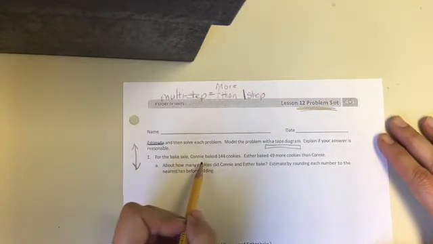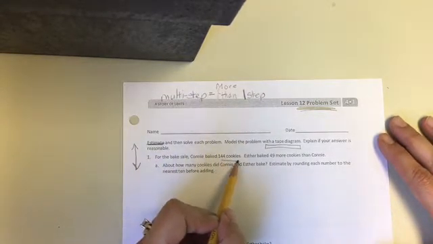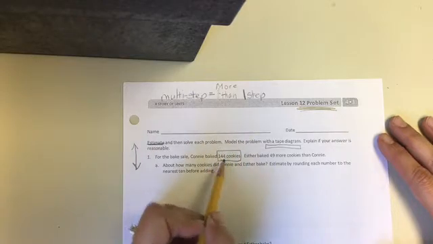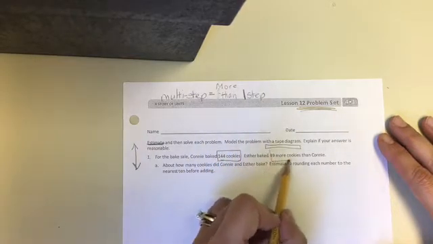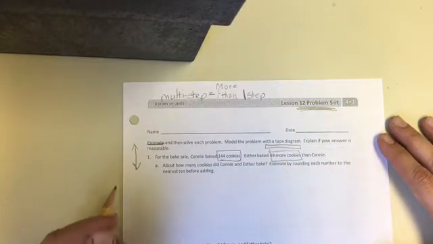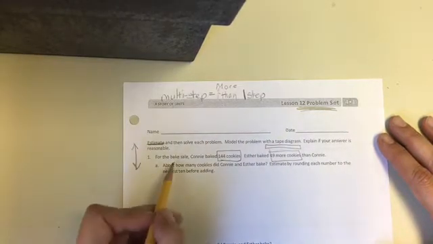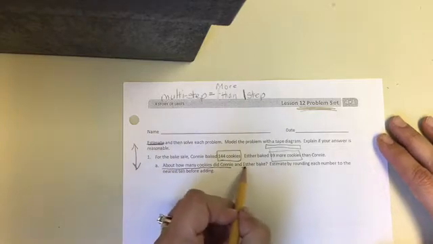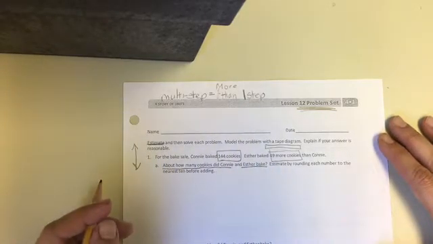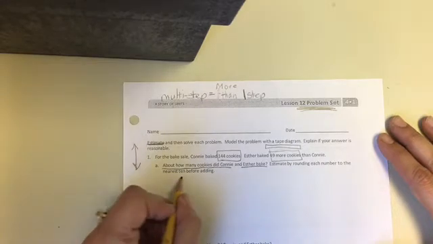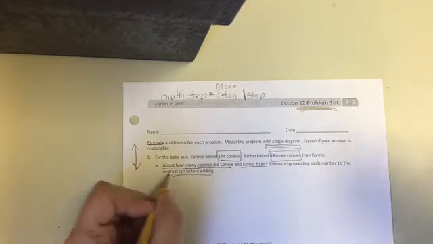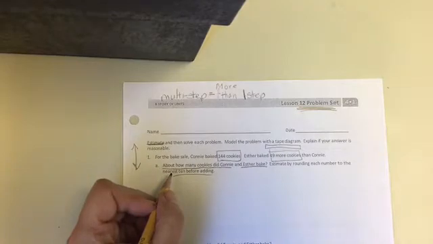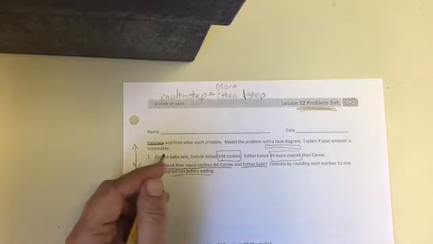For the bake sale, Connie baked 144 cookies. Esther baked 49 more cookies than Connie. About how many cookies did Connie and Esther bake? Estimate by rounding each number to the nearest 10 before adding. So before I add, because I know I need to figure out how many they made together, but first I'm going to estimate.